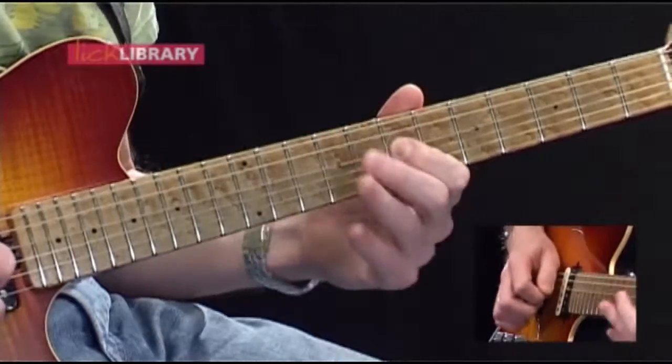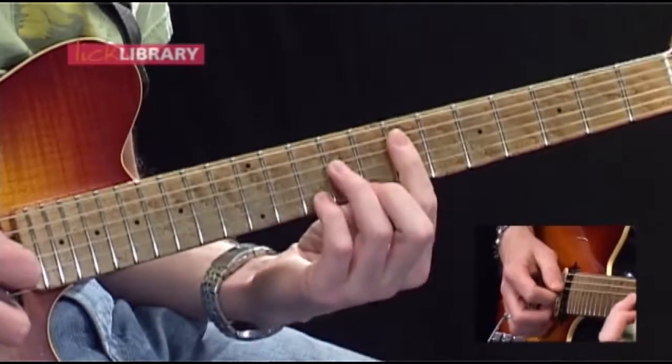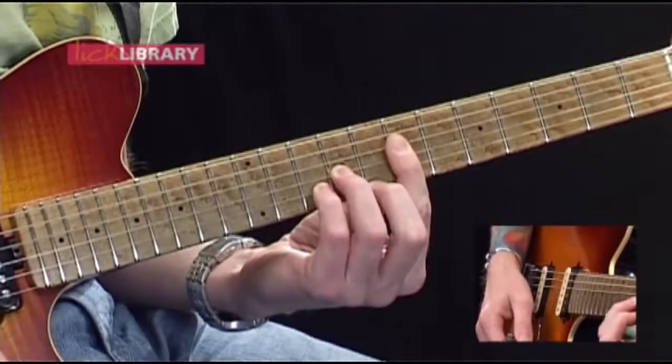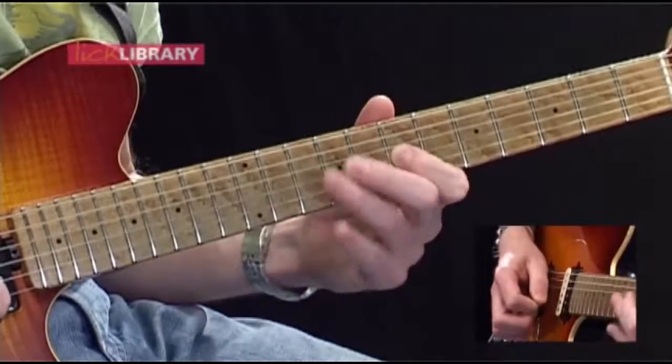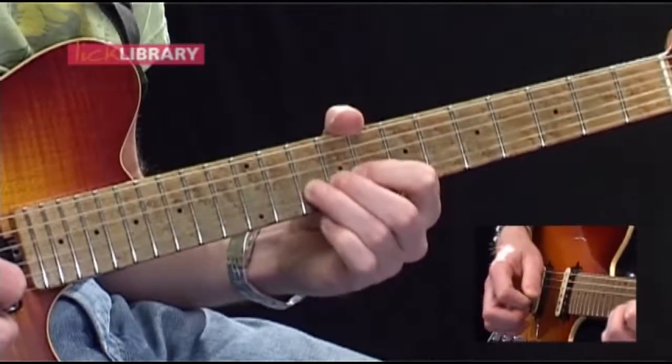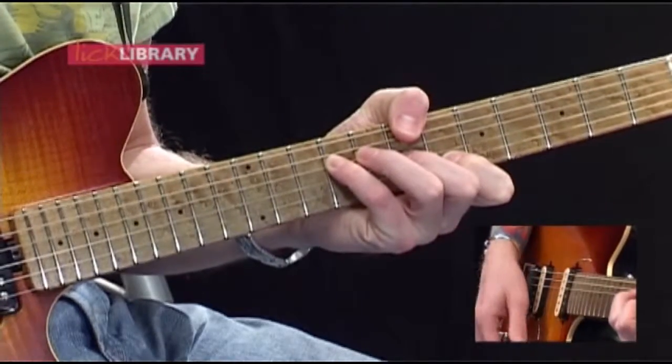From A, we get A, C, and E, which gives us A minor. And if we start from B, we get B, D, and F, which gives us our B diminished chord, which is the 7th chord.